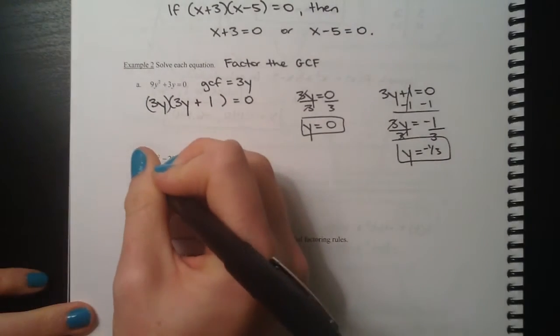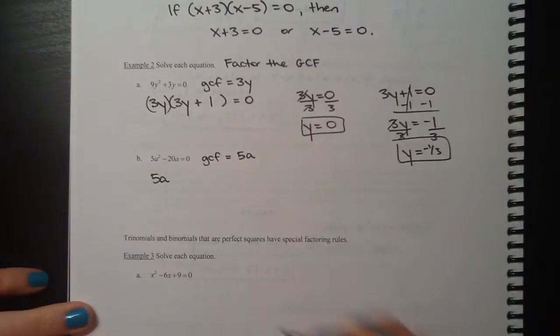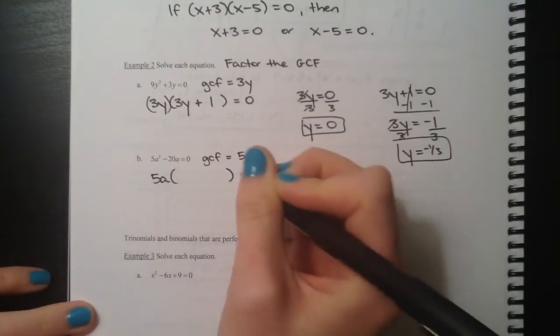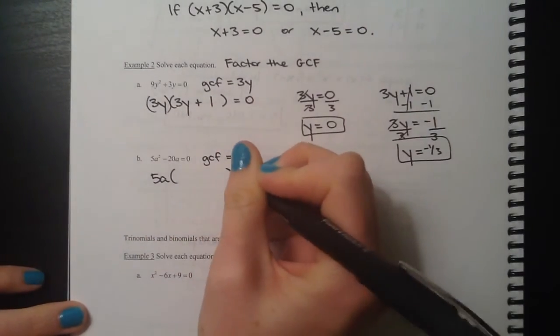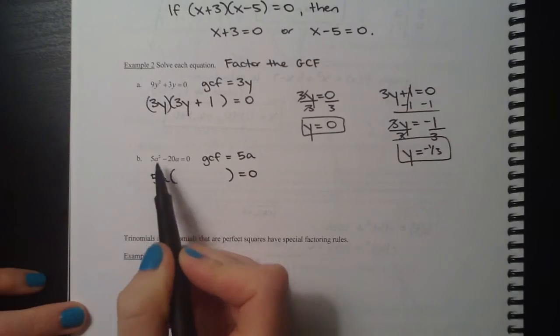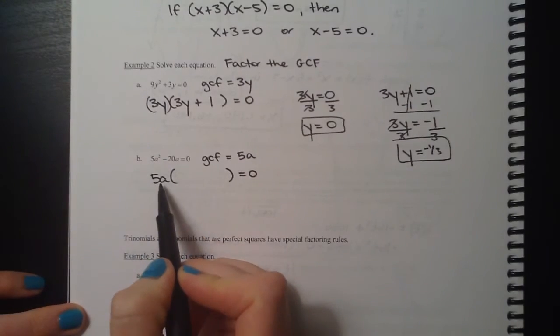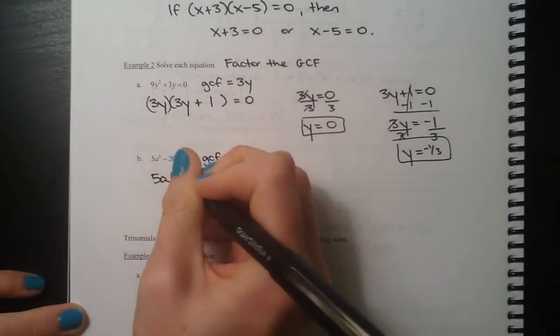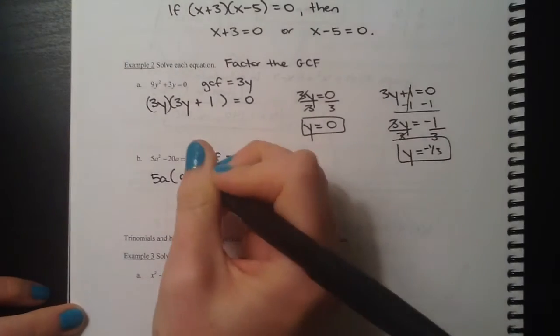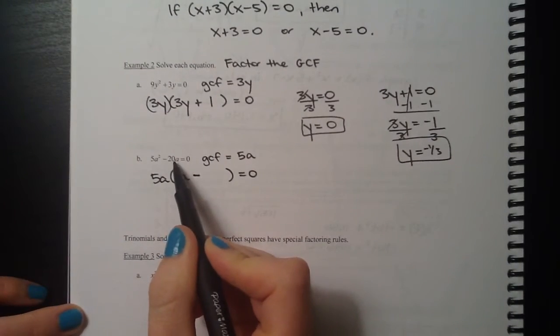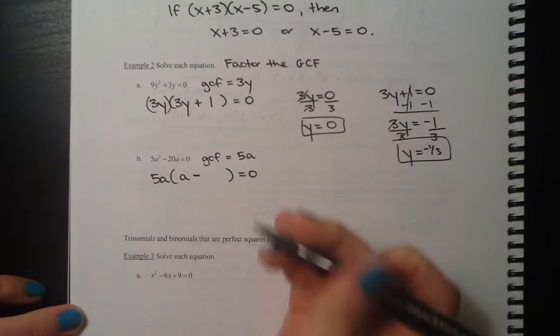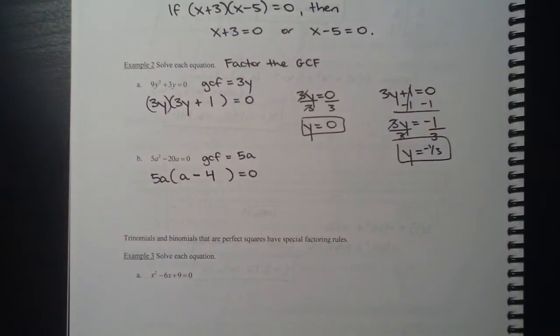All right, so I will factor out the 5a. It's like undistributing, so you're going to leave in parentheses what would be left over, and then don't forget it is an equation. So if I take 5a squared and I divide out a 5a, I am left with a single copy of a, minus, and then if I take 20a and divide out a 5a, the a's will cancel, I'll be left with 4.